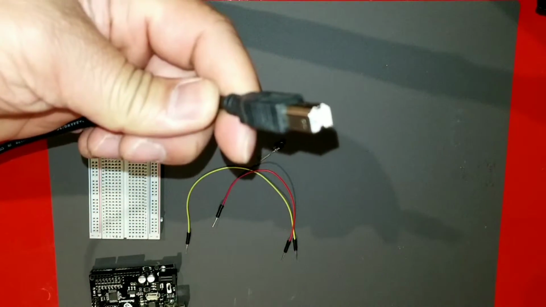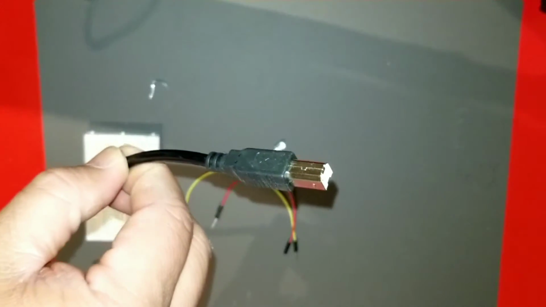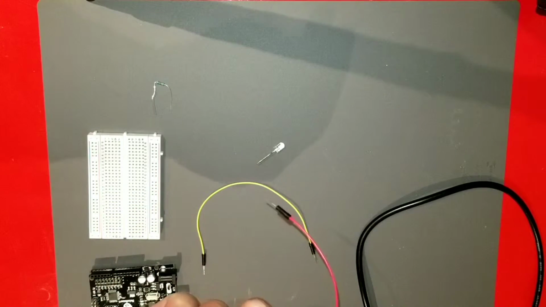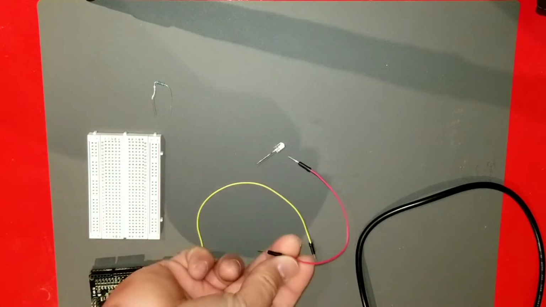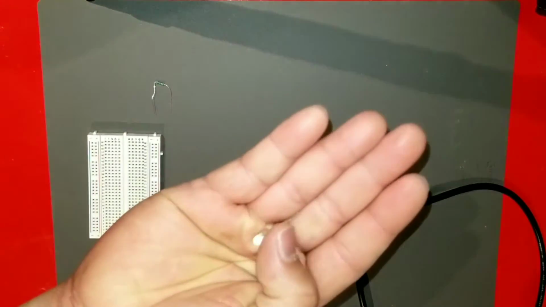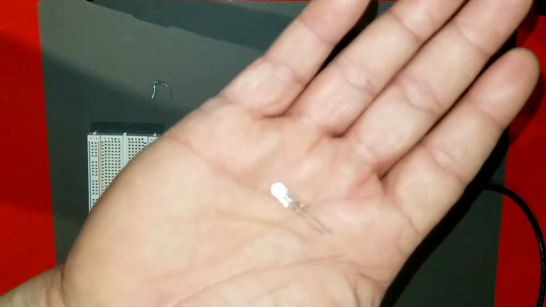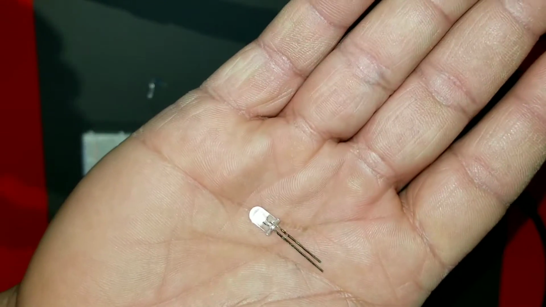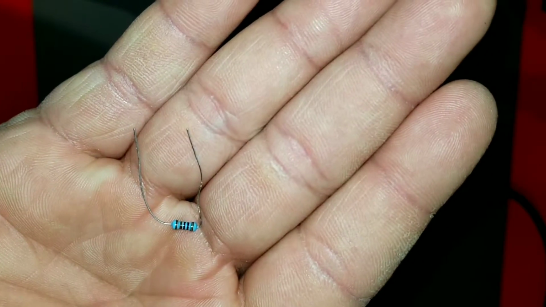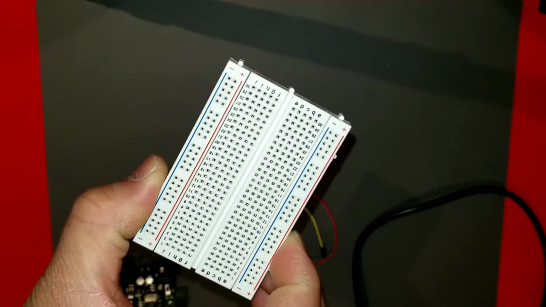I'll be using a USB plug that I will connect to the computer or laptop, and some jumpers or connectors so that I can connect it to the breadboard, an LED to display the lights turning on and off, and a resistor. I will be using 100 ohms, and a breadboard.